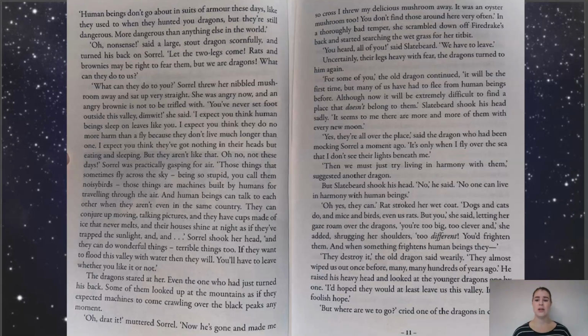Then we must just try living in harmony with them, suggested another dragon. But Slatebeard shook his head. No, he said, no one can live in harmony with human beings. Oh, yes, they can. Rat stroked her wet coat. Dogs and cats do, and mice and birds, even us rats. But you, she said, letting her gaze rove over the dragons, you're too big, too clever, and, she added, shrugging her shoulders, too different.